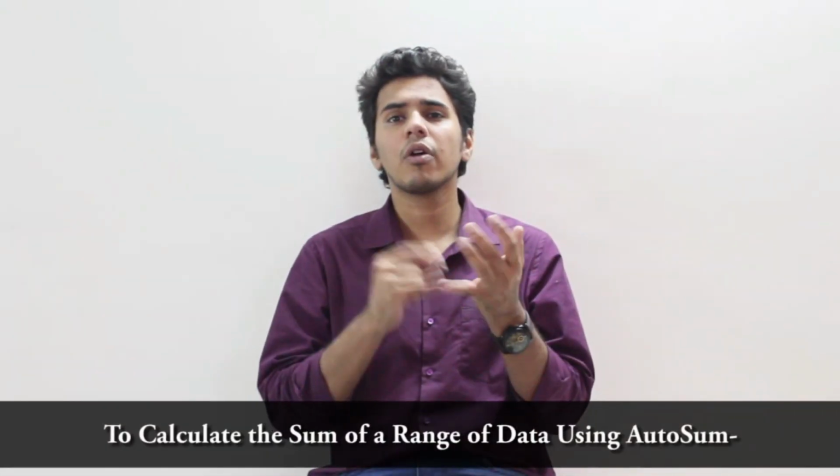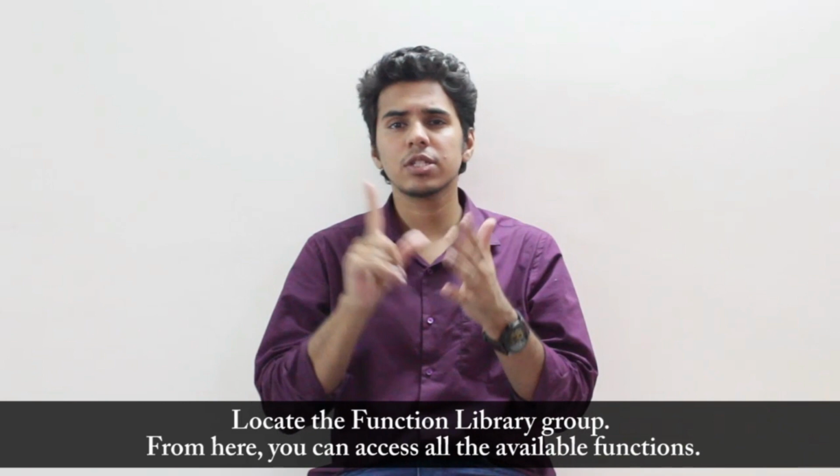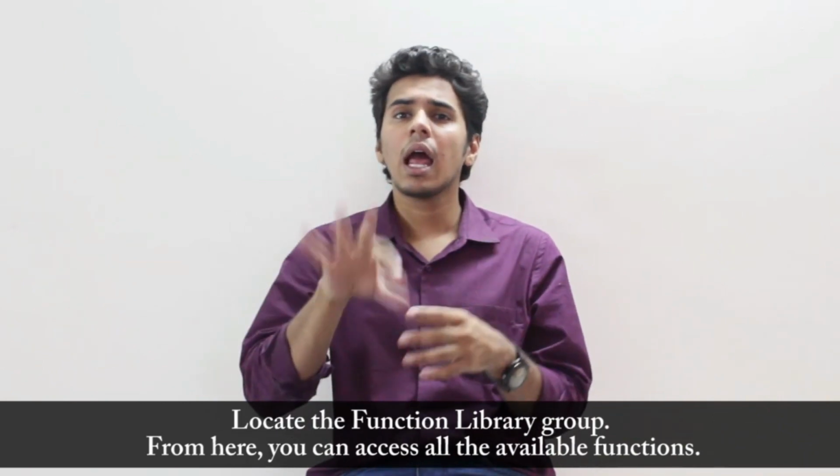To calculate the sum of a range of data using AutoSum. Step 1. Select the Formulas tab. Step 2. Locate the function library group. From here you can access all the available functions.